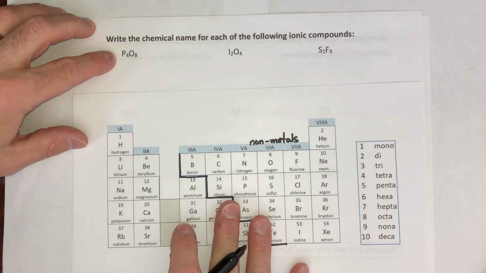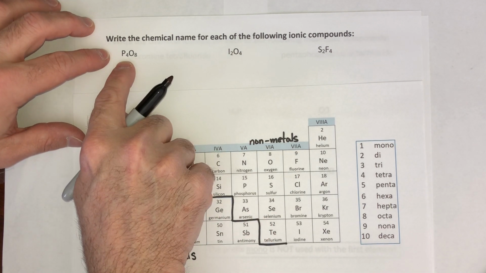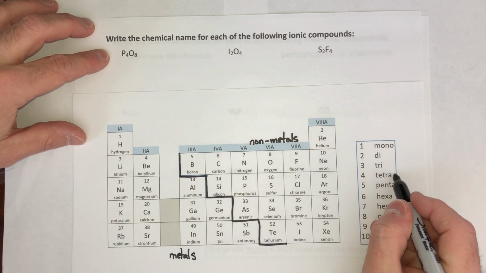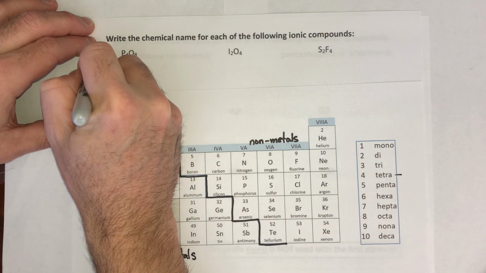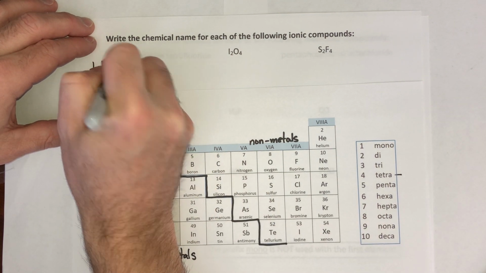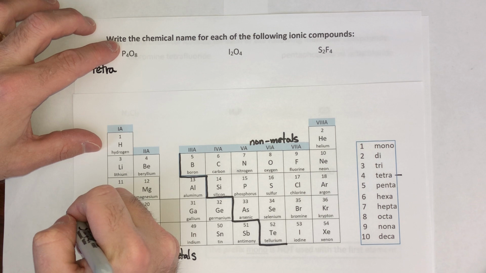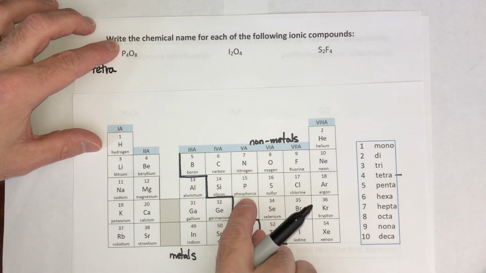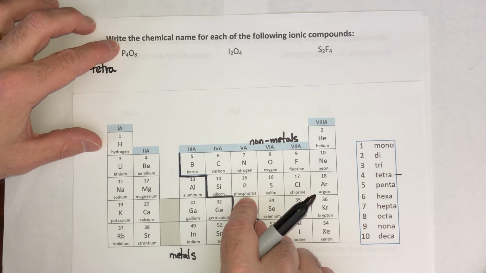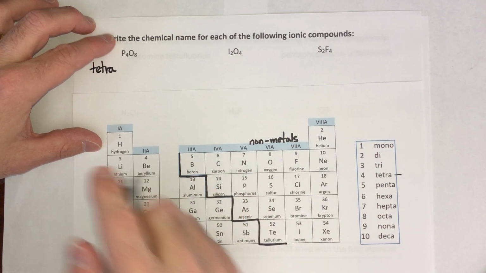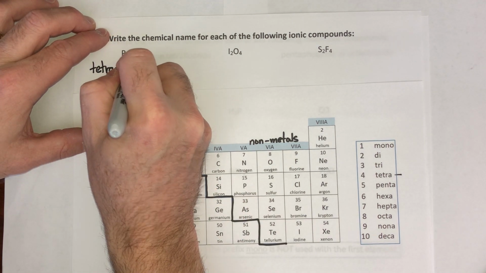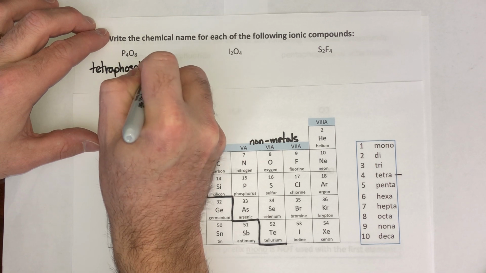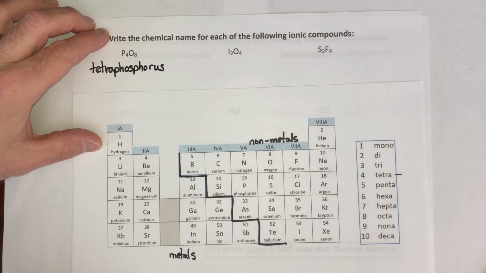Okay, so what's the prefix for 4? Prefix for 4 is tetra. So this is going to be tetra. If you look up P, the symbol P is phosphorus. And remember, the first name doesn't change. So this will actually be written as phosphorus. So phosphorus. There we go.